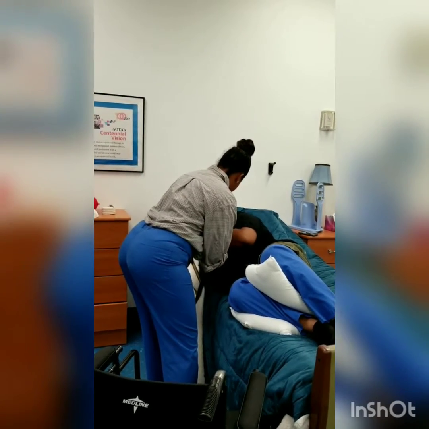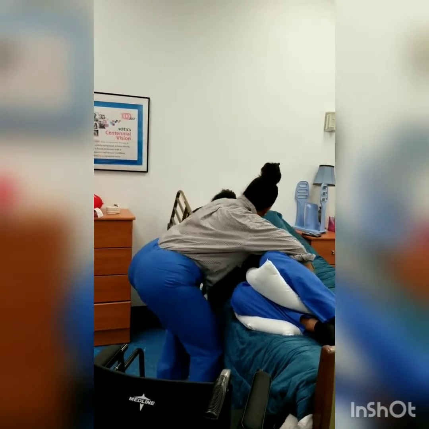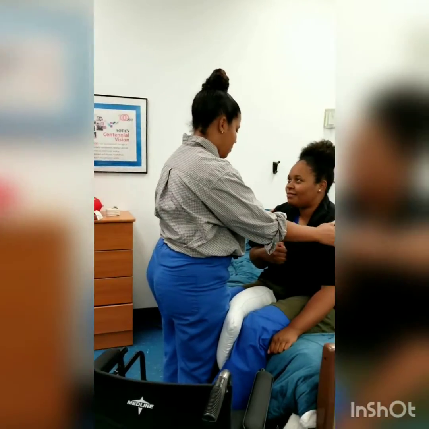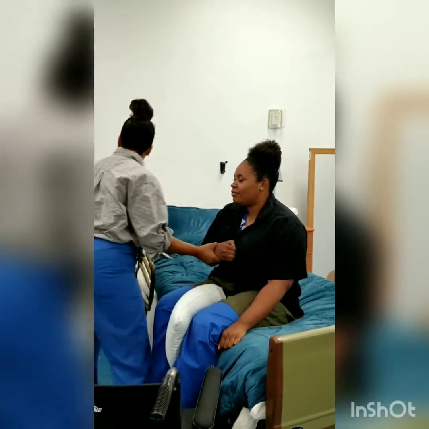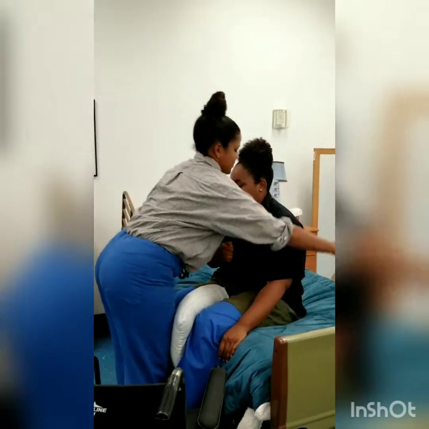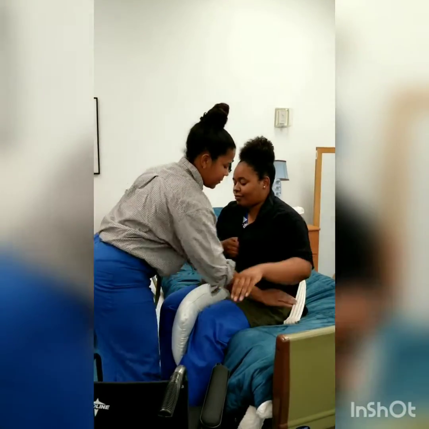So put your arm into this bed like that, your elbow. 1, 2, 3, let's go. All right, good job. You feel okay? Yes. All right, I want you to sit up here. I'm going to go grab my gait belt for you, okay? All right, can you lift this arm up for me as high as possible?